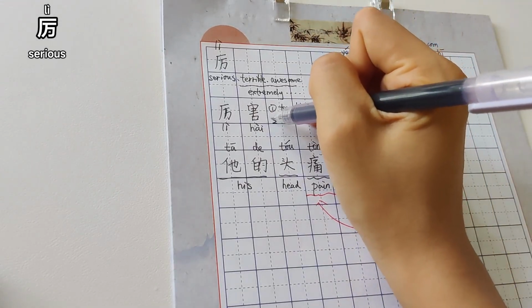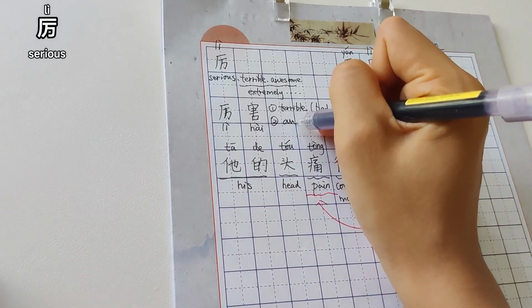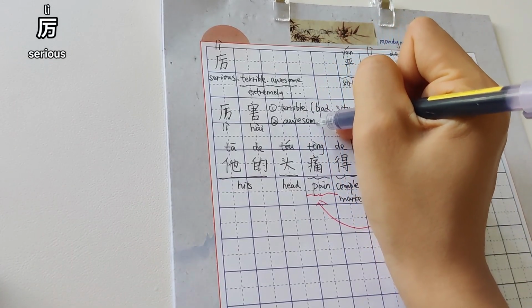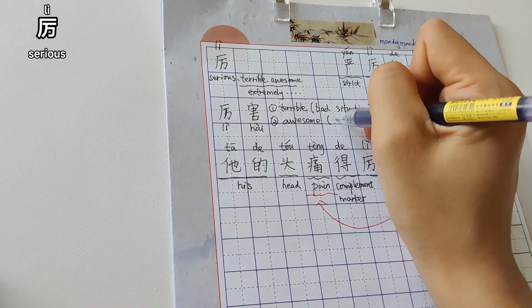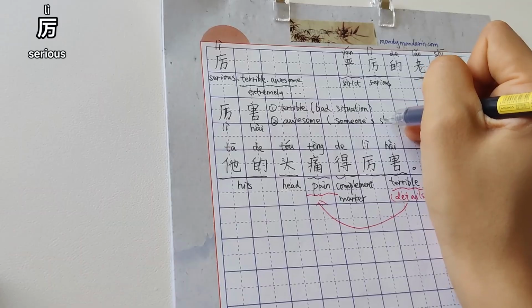And the second meaning of the 厉害, it could mean awesome. And usually it refers to someone's skill.